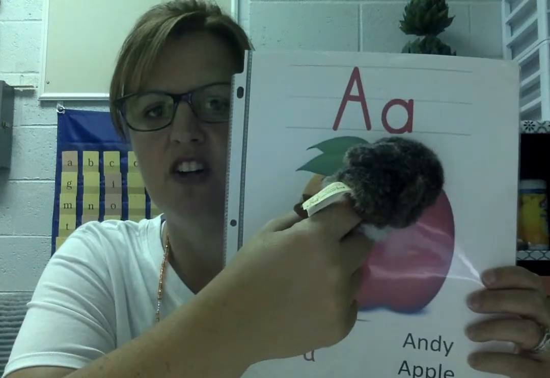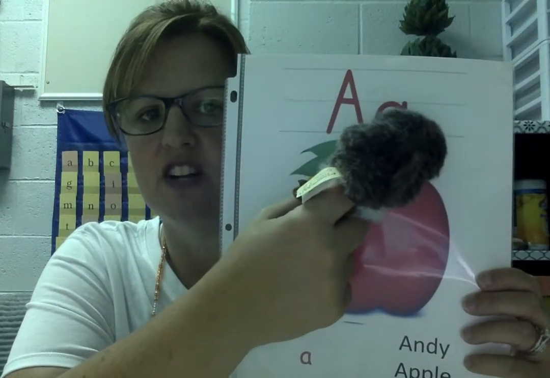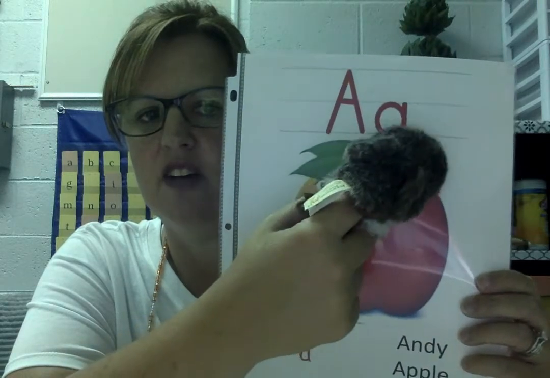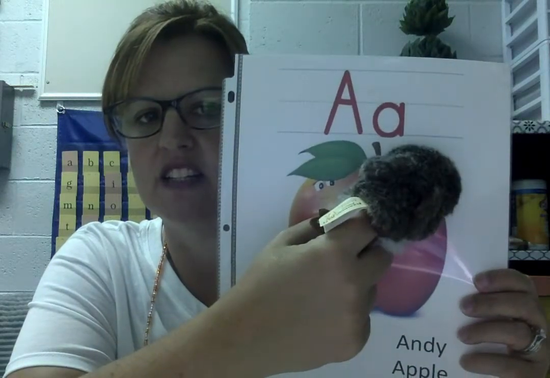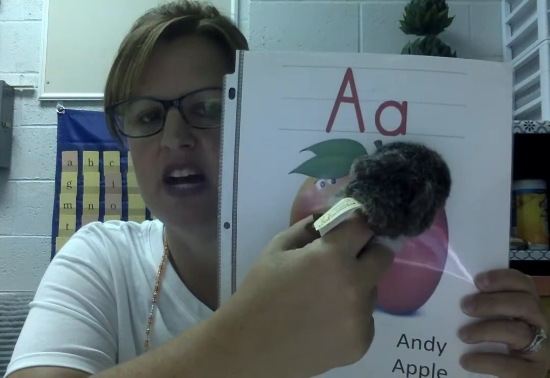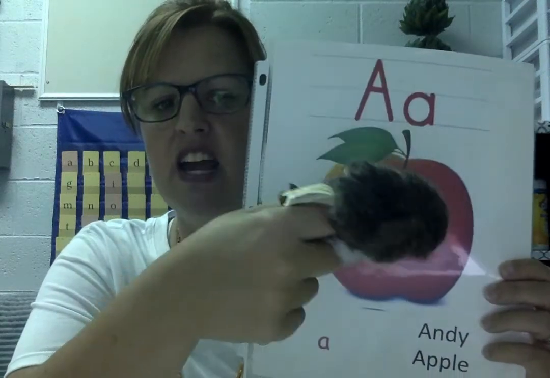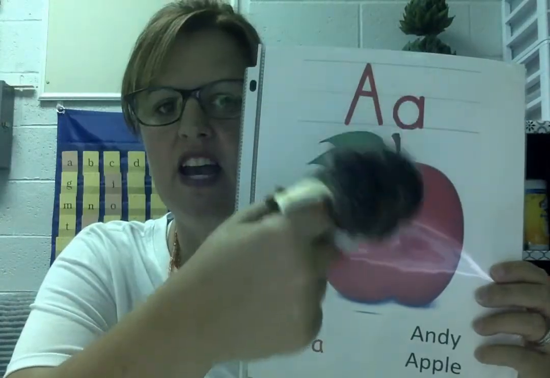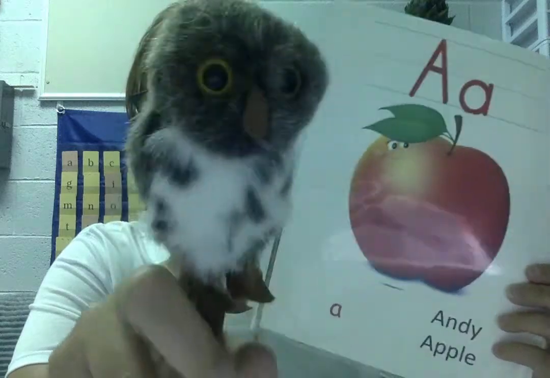Another rounded letter is our vowel A, Andy Apple. So we have our lowercase a. We're going to start a little under the plain line, just like our letter C. Circle around, come back up, give them the kickstand. So it looks like a letter O with a kickstand behind it. So we have A, apple, A, apple.